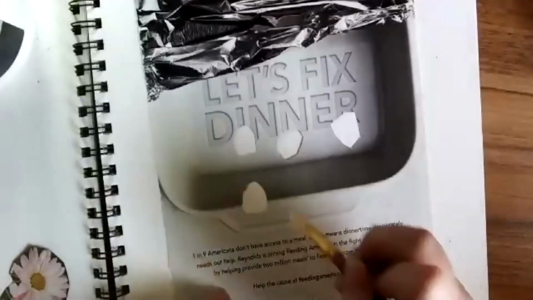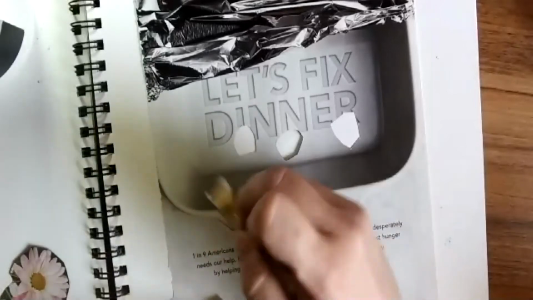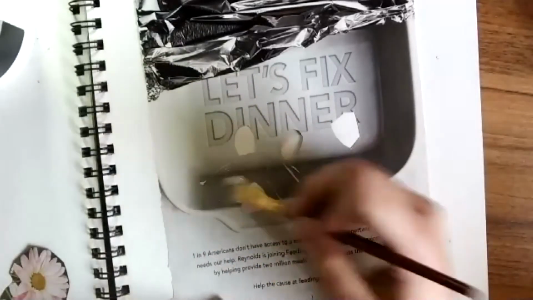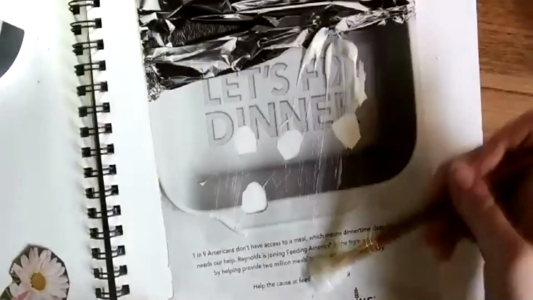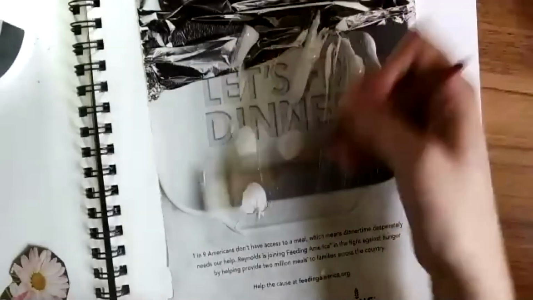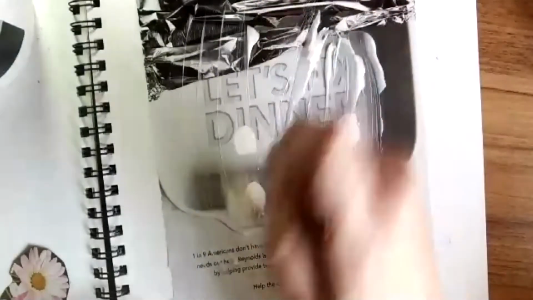paintbrush. And this is a kind of a big image. So I'm going to just paint around the back of it a little bit. I'm not really going to worry about getting in the holes because it doesn't matter anyway. So I'm going to just kind of get it on here pretty fast.